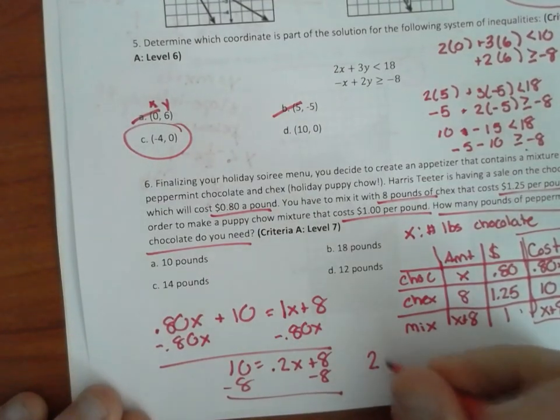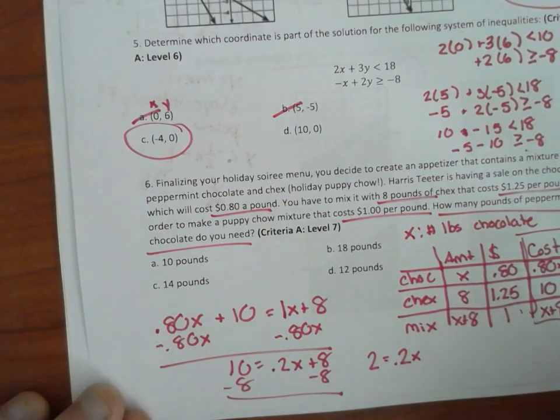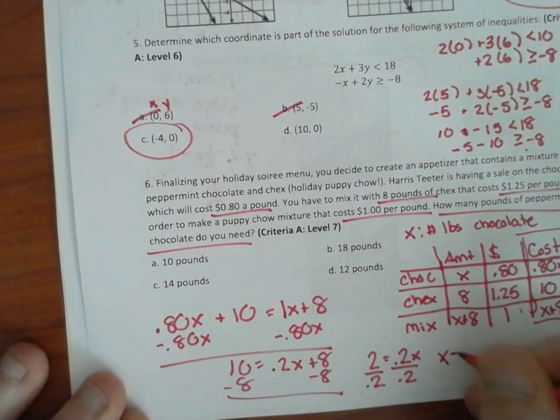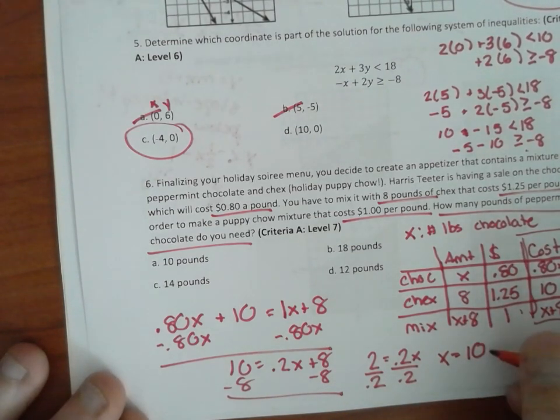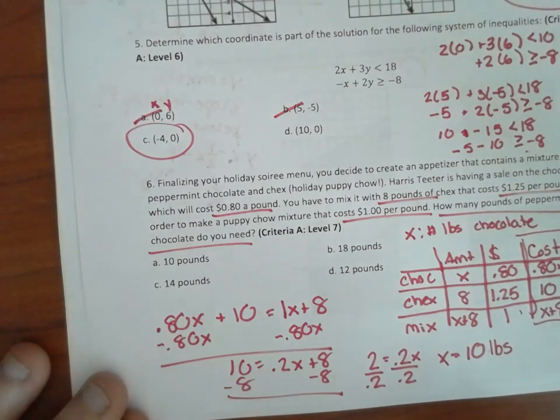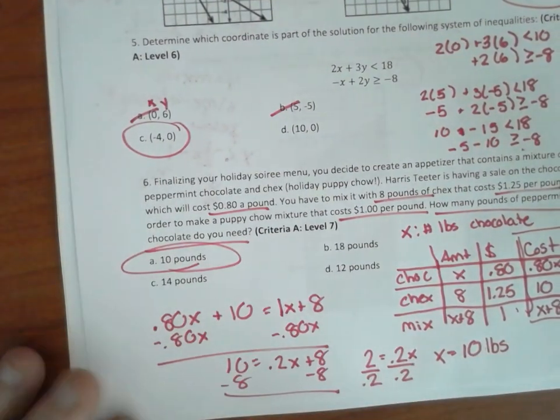That's going to be 2 equals 0.2x. Divide by 0.2. And x is 10. I need 10 pounds of chocolate. 10 pounds of chocolate. Boom.